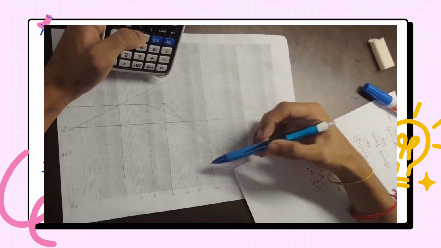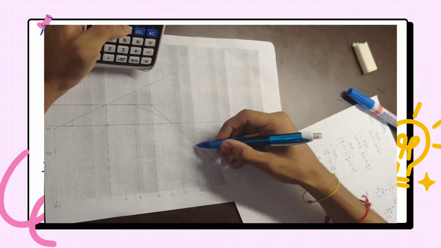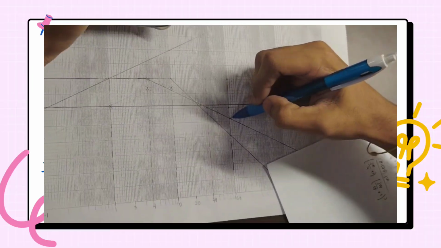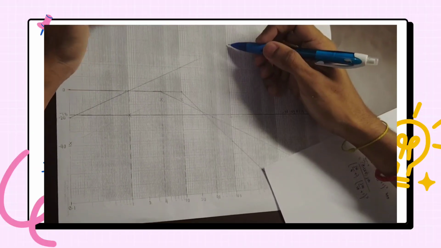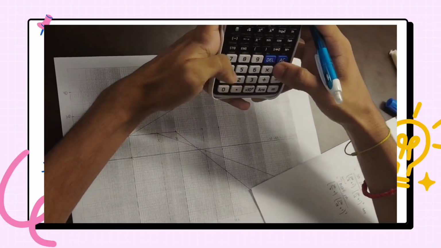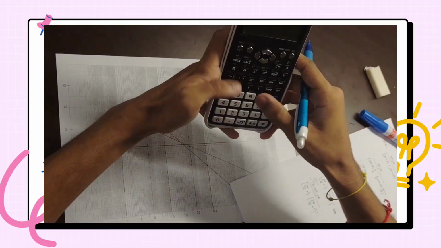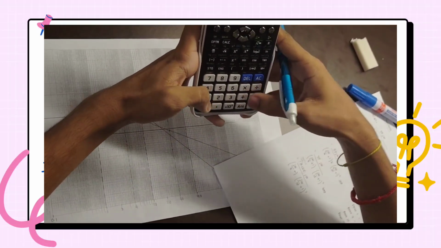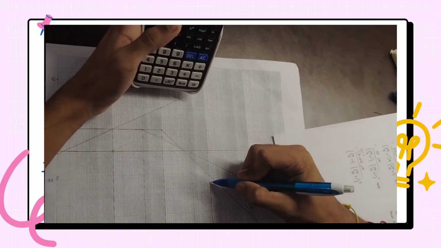Then lastly for decade 100, we have negative 40, negative 28, negative 18 and positive 40. So we add them: negative 40 plus negative 28, negative 18 plus the 40. We have 46.